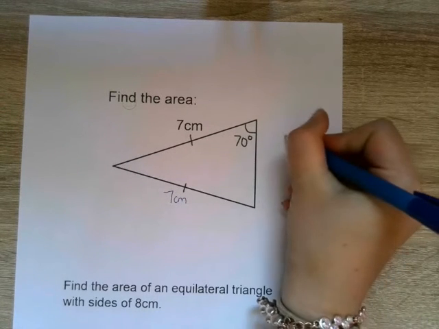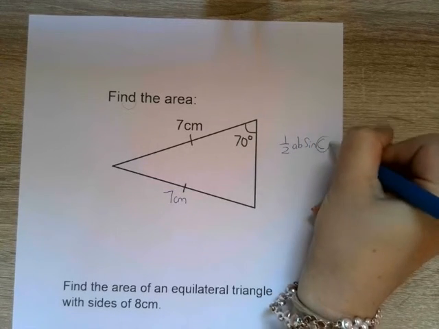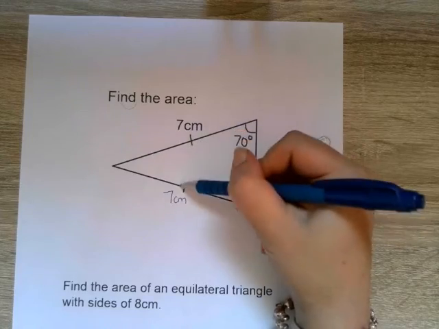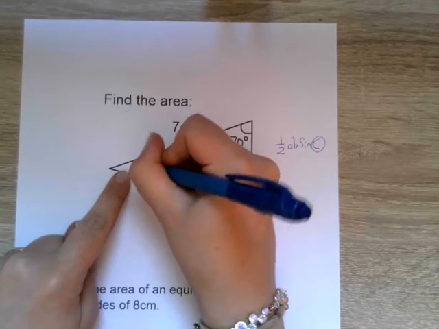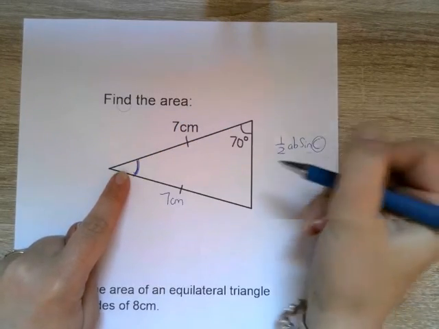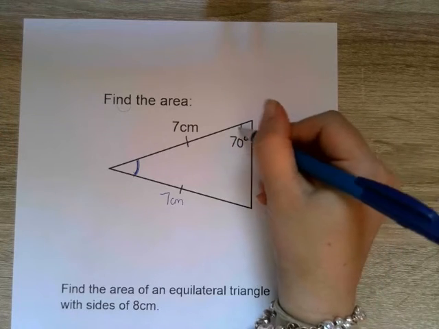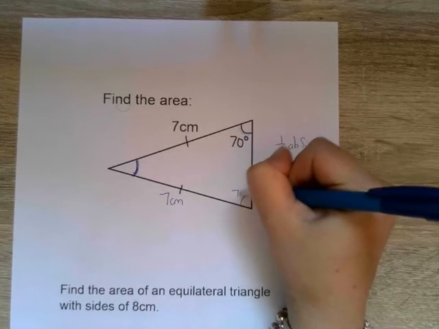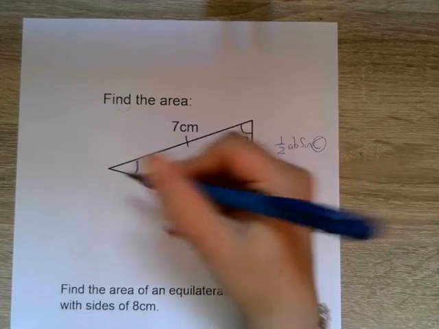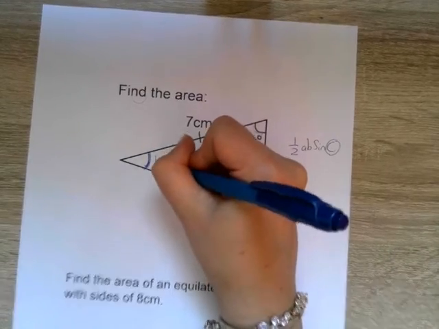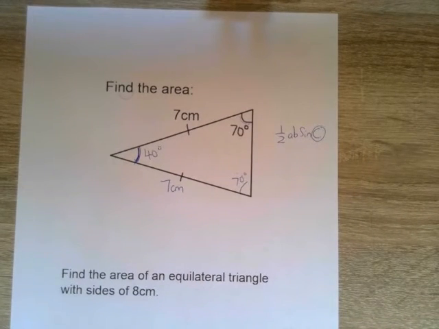Now if we want to work out the area, and this is our formula, we know that we need that angle to be between the two sides that we know. So here are the two sides that we know. This is the angle that I want to use for this formula, so I need to work out this angle here. Now, if it's isosceles, this angle here will be the same as this one, that makes 140. I need to make 180 for a triangle, so this one must be 40. So it's just bringing in angle facts that you would have done in younger years.